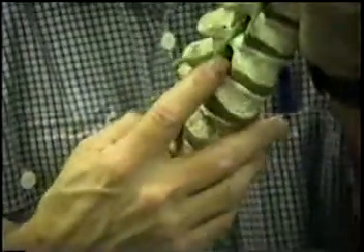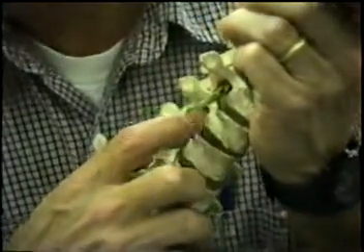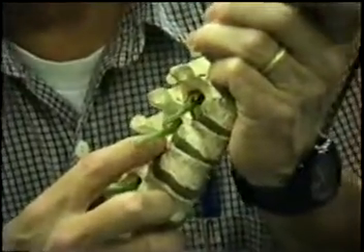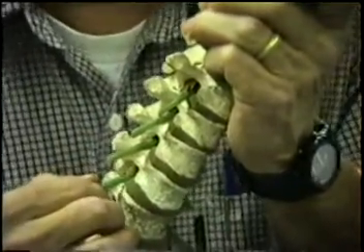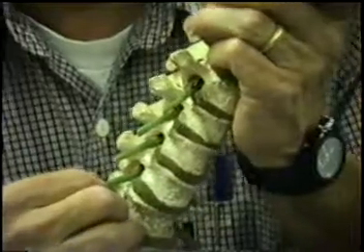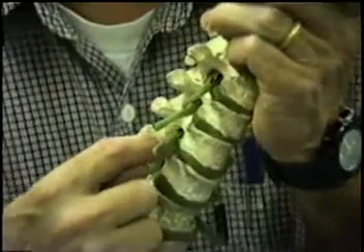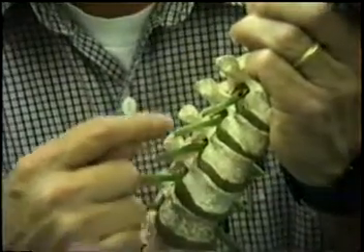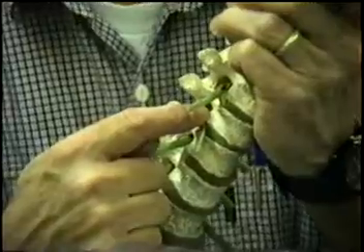While we're here, you also see that there are openings between each one of the individual vertebrae. It is through these openings that the individual spinal nerves come out from the spinal cord and go out to the individual body areas that they innervate. These openings that spinal nerves come through are the intervertebral foramen. Again, inter, for between, intervertebral foramen.